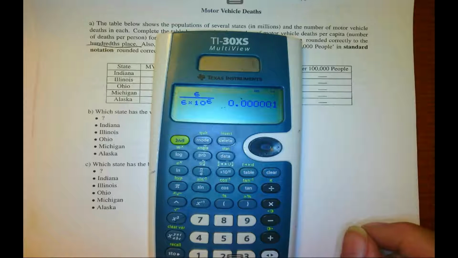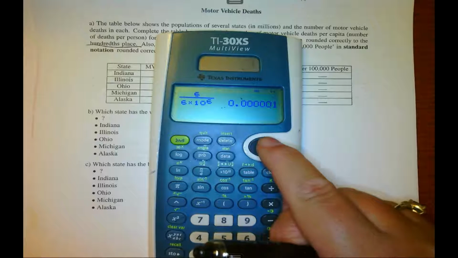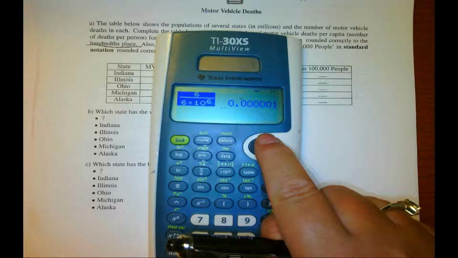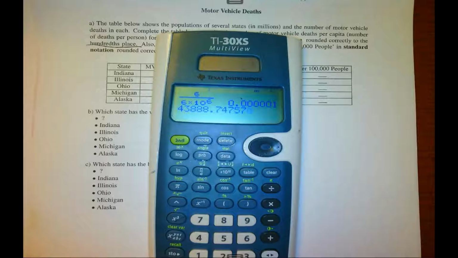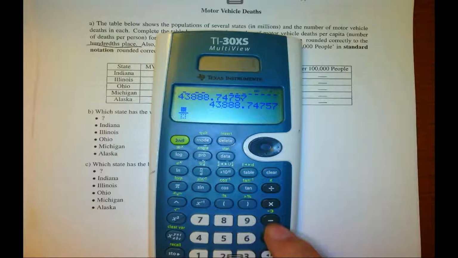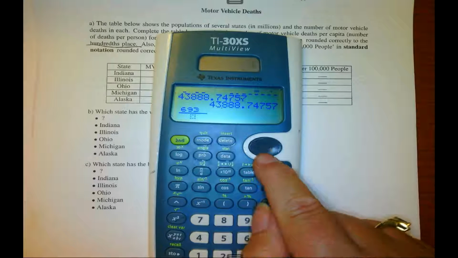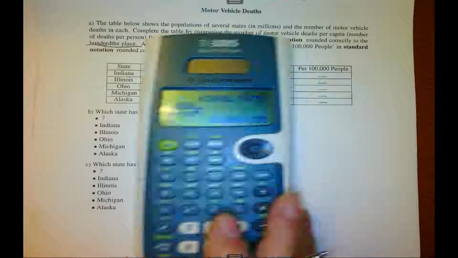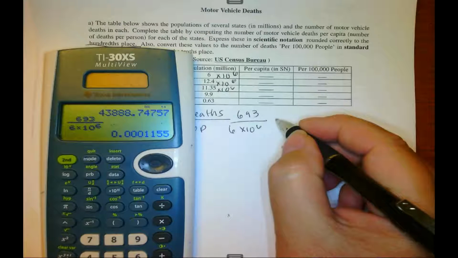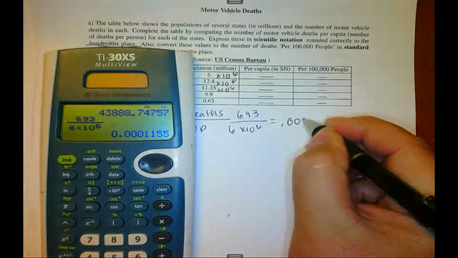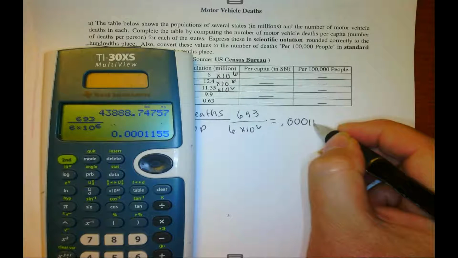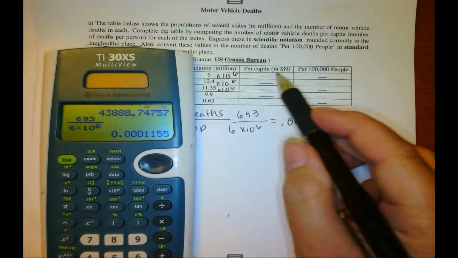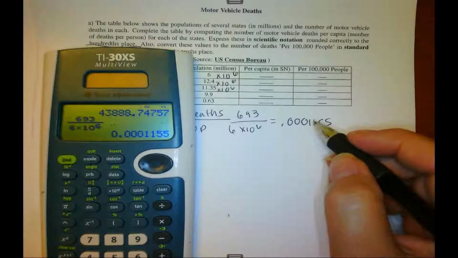So, oh, except somebody wake me up. That's not 6 up there. What do I need in the numerator? What was my numerator? 693 divided by 6 times 10 to the 6th. That's better. So I get 0.000115. Now, what would that be in scientific notation?